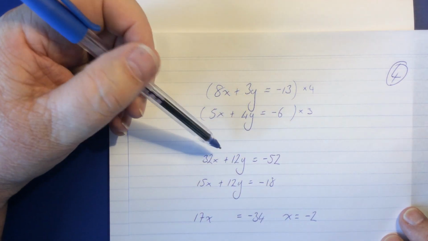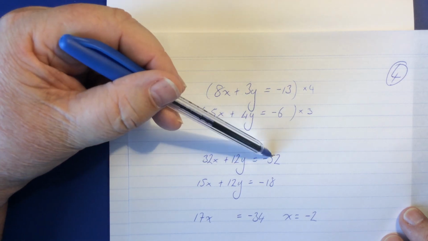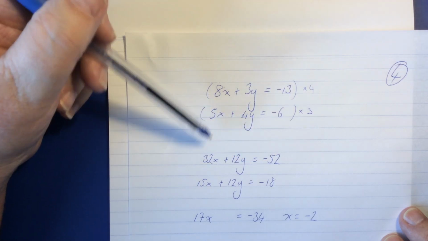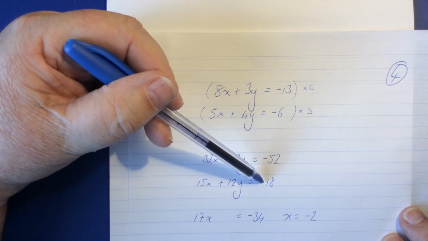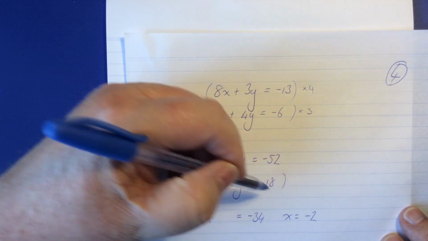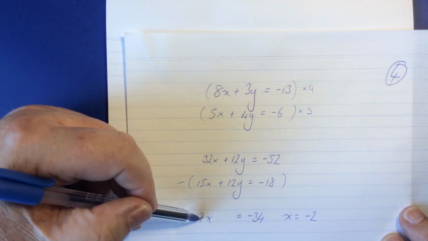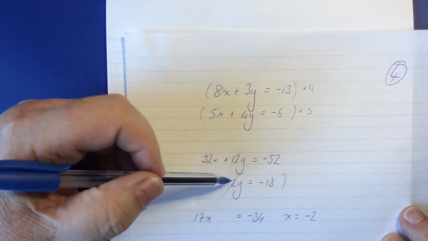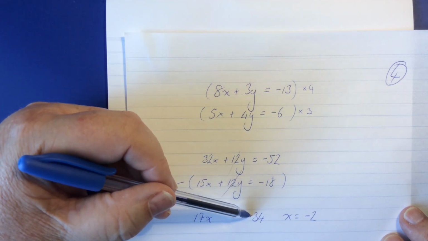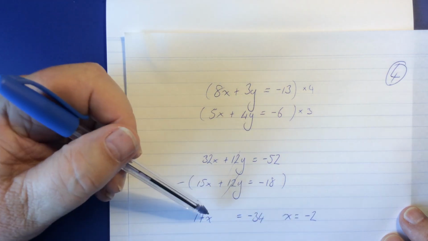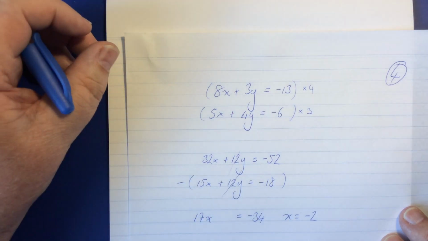Okay, so what does that give me? Well, the top line gives me 32x plus 12y equals negative 52. 3 times this gives me 15x plus 12y equals negative 18. And what I want to do is get rid of the 12y, so I subtract. 32 minus 15 is 17. These disappear. Negative 52, effectively plus 18, gives me negative 34. x is therefore equal to negative 2. 17 times negative 2 will give me negative 34.